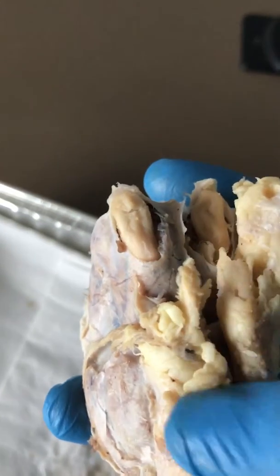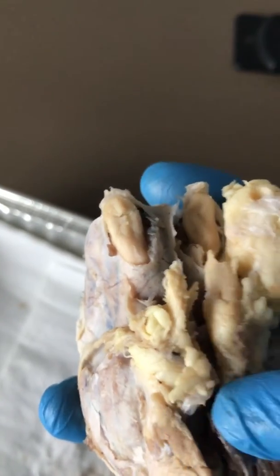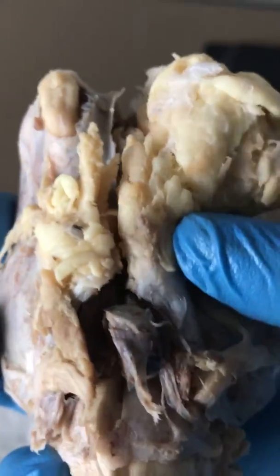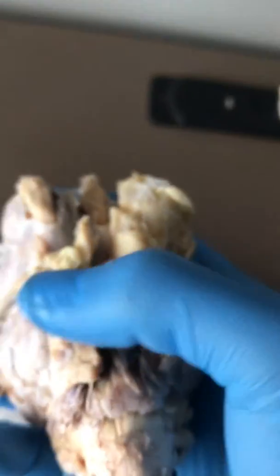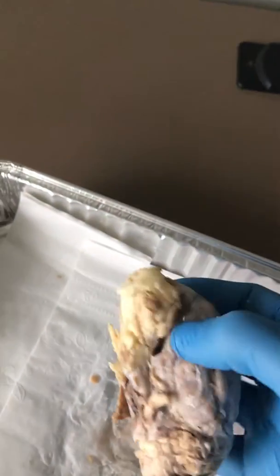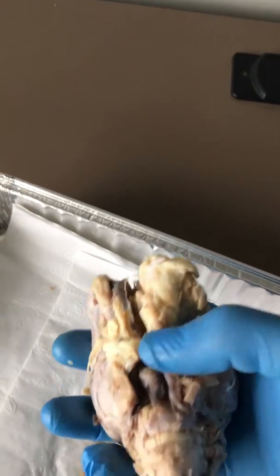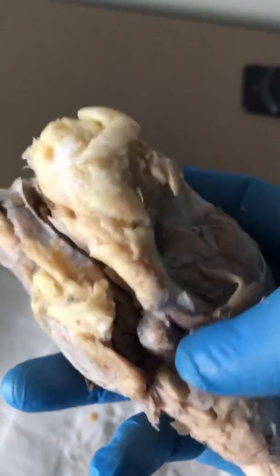There should be two bulbs, and then the superior up top and the inferior on the bottom. I'm having trouble finding those on this particular specimen, but it should be in here somewhere. Maybe it's these guys. Kind of hard to see, but those should be right in there, along with the midbrain.